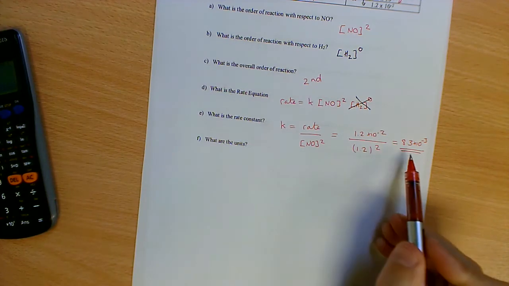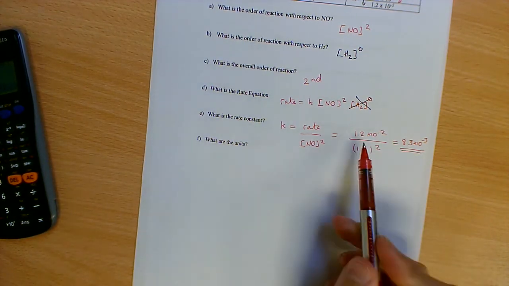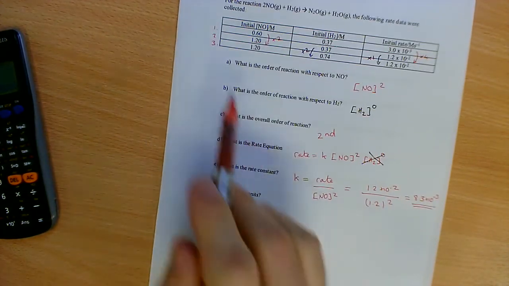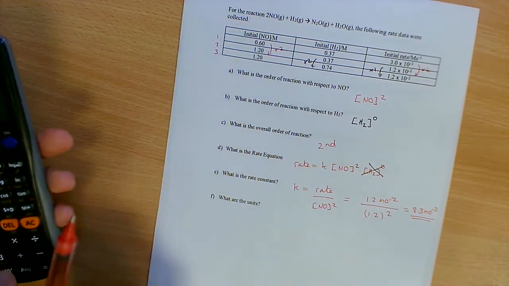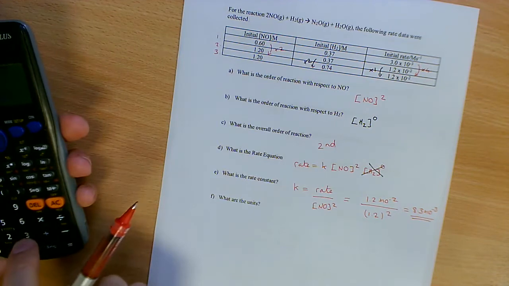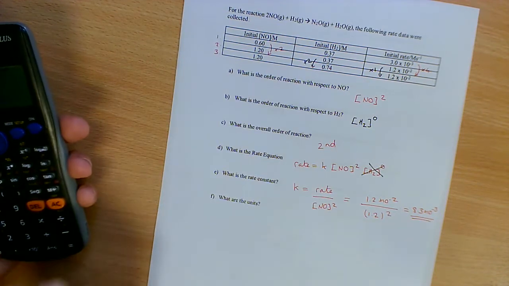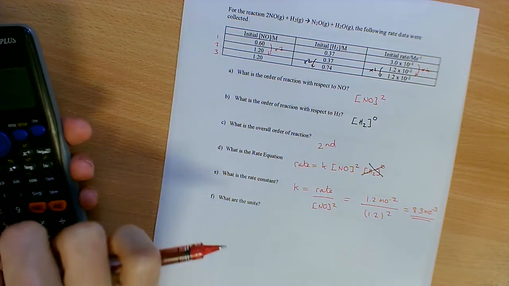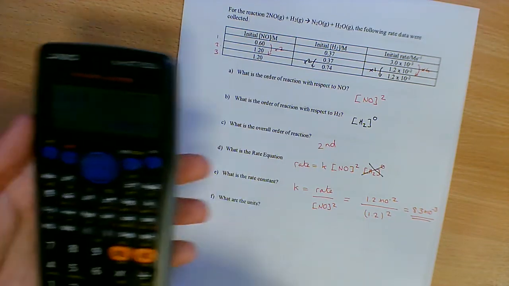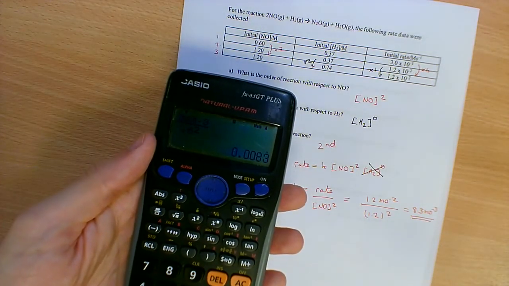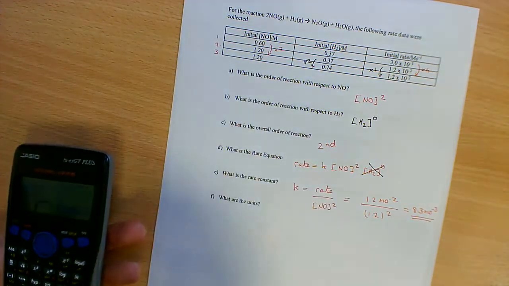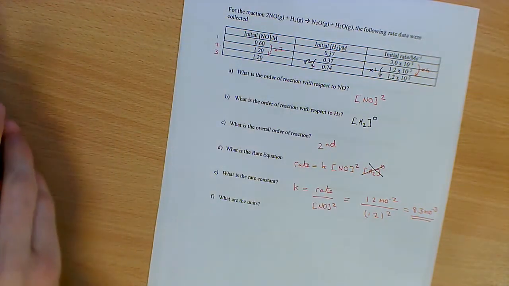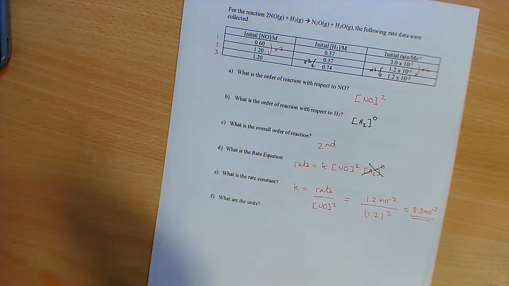The best thing you can do to check if it's right is to substitute in the values from another experiment. So for example, if I put in the values for the first one, so 3 times 10 to the minus 3 over 0.6 squared, I get the same answer. The fact that I got the same value for the rate constant for two different experiments is a pretty good indicator that it's the correct answer.